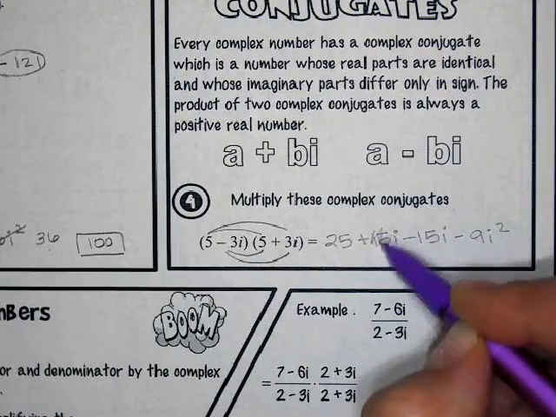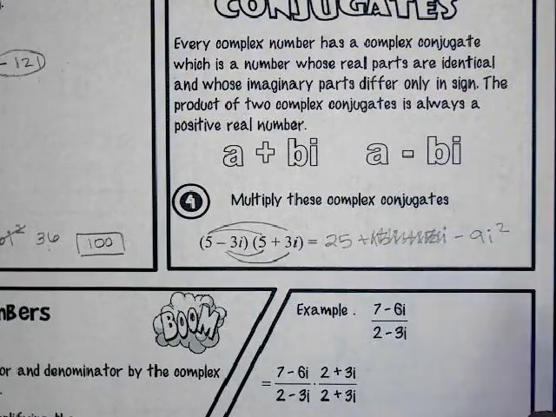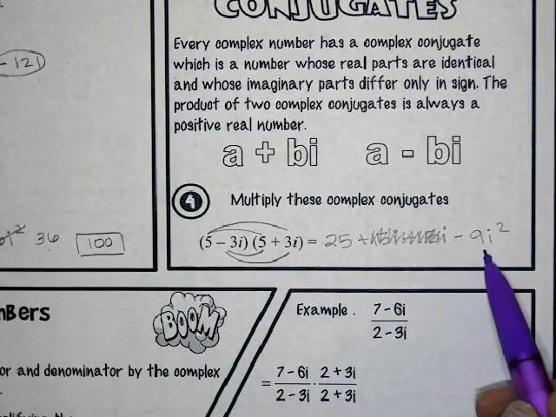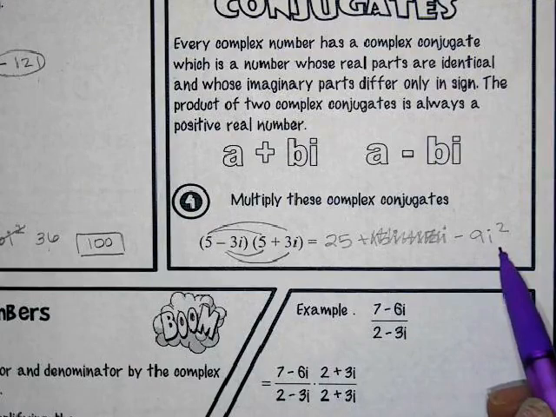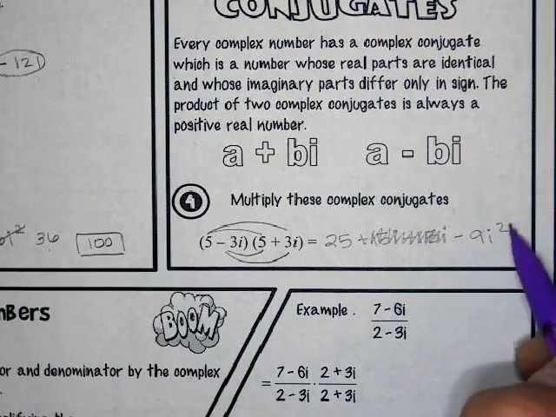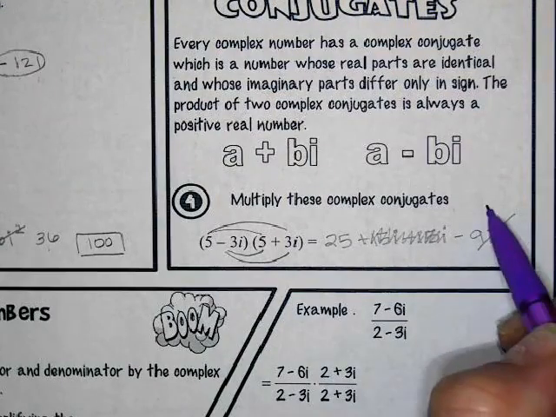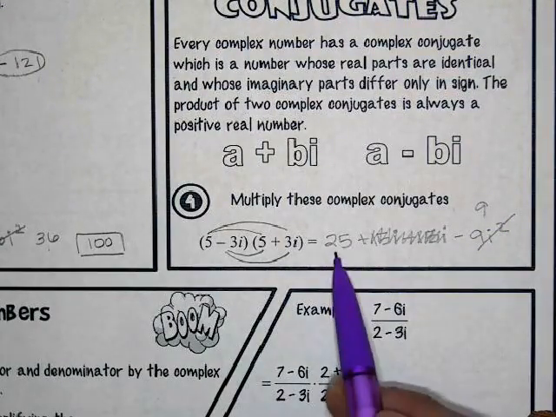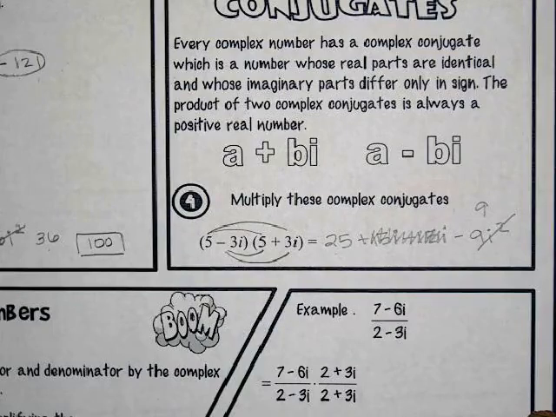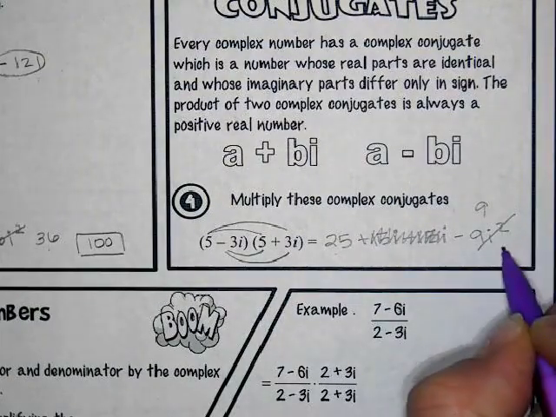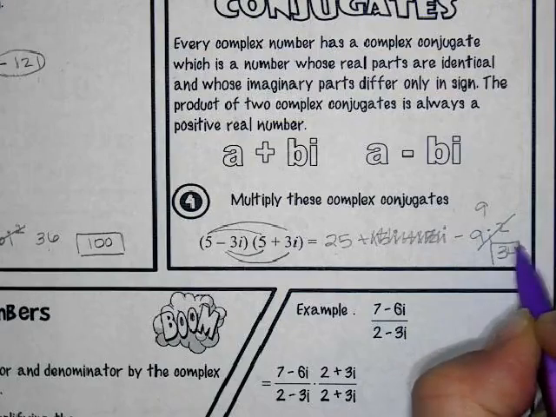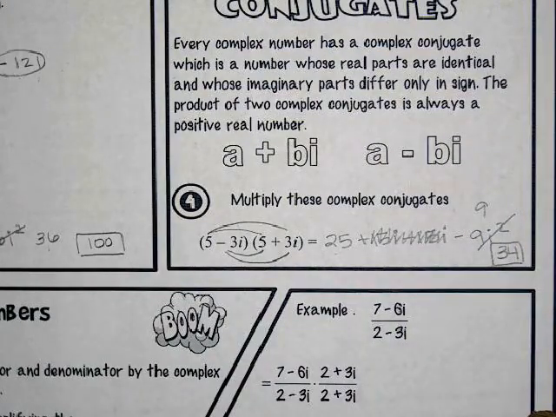So what happens to the middle terms? They cancel, and that's going to happen every single time with the conjugate. The middle terms are going to cancel because they're going to be opposite signs of each other. That's what the conjugate does. And then over here on the end, we have an i squared, and so what is that going to do? It's going to be a positive 9. Okay, so if we have a 25 and a positive 9, then what do we have? 34. Okay, so 34. So if you multiply complex conjugates, your answer is a real number. You get a real number.